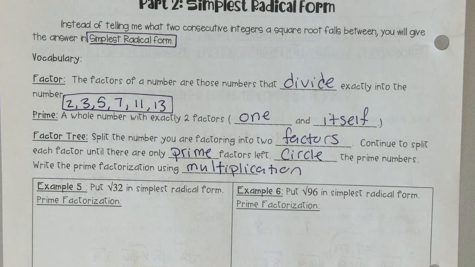In example 1, 32, think of 2 numbers that multiply together to get 32. And write them down.